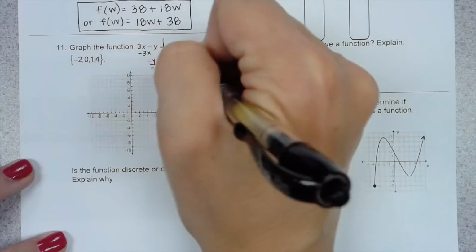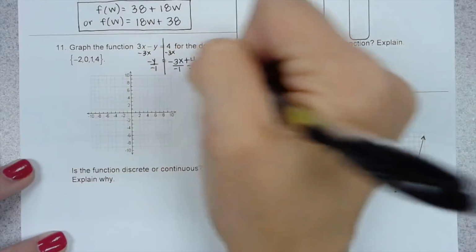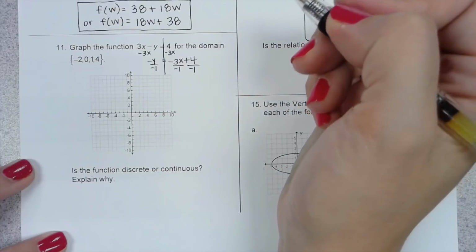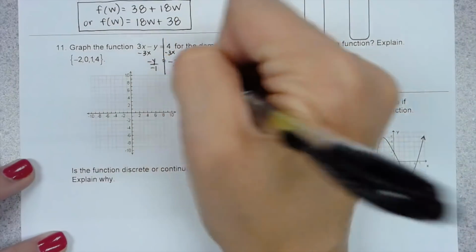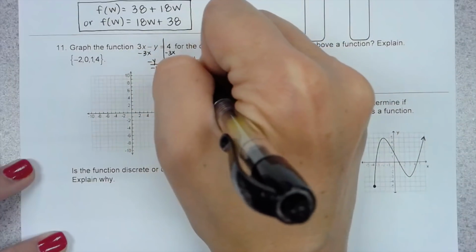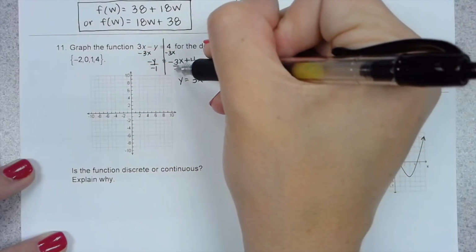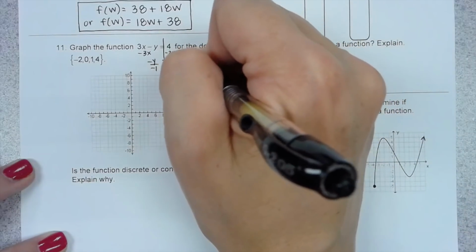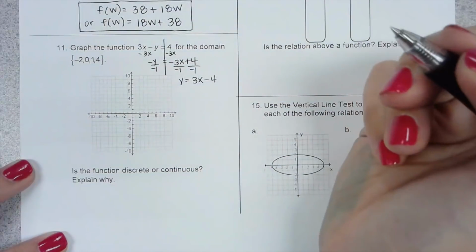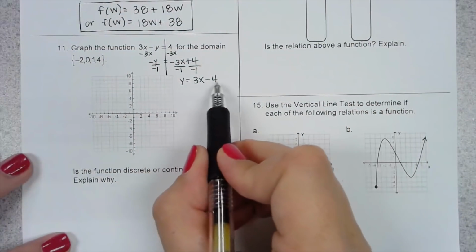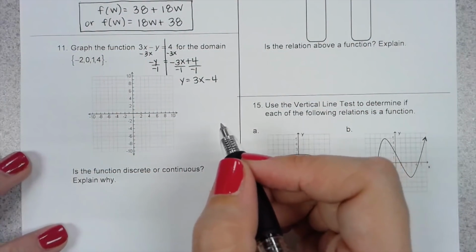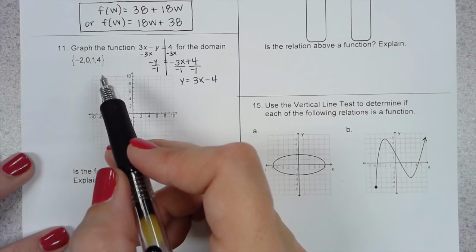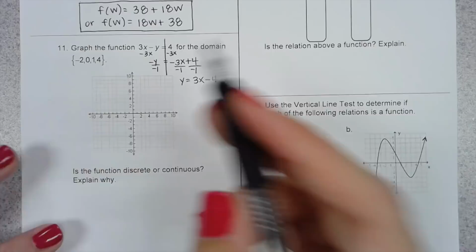And then to finish, I would have to divide everything by negative 1 because remember, I'm trying to get the y all by itself. And so when I write that as an equation, that equation becomes positive y equals positive 3x because negative 3 divided by negative 1 is positive 3. And then positive 4 divided by negative 1 is negative 4. So y equals 3x minus 4 is what the equation turns into. So that doesn't tell us what these numbers are going to be. We still have to plug in the numbers to figure out what numbers we get out for our y's.